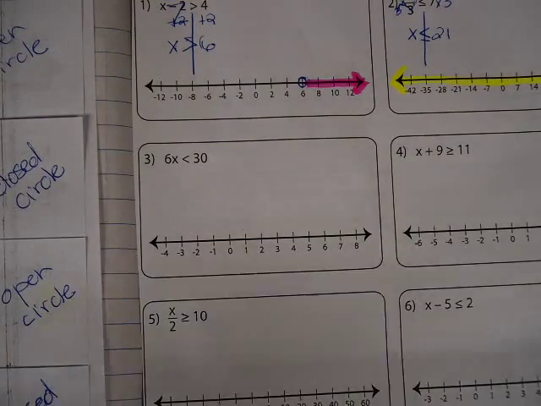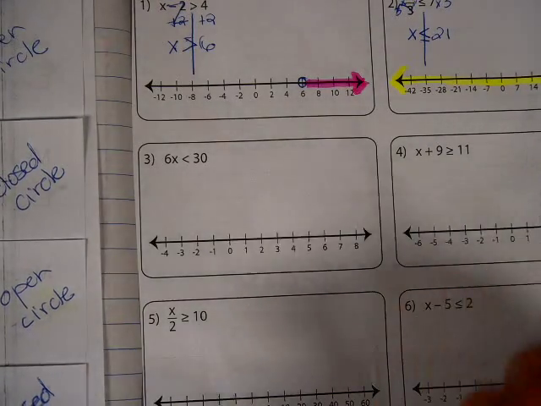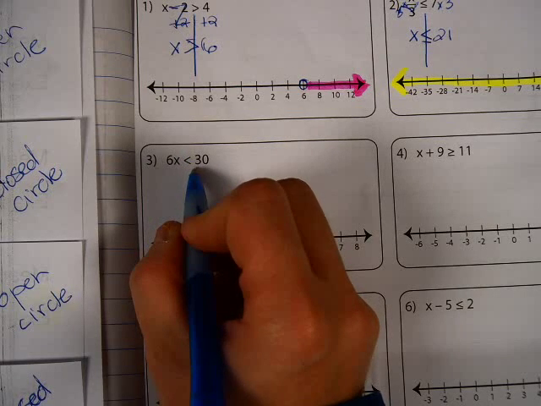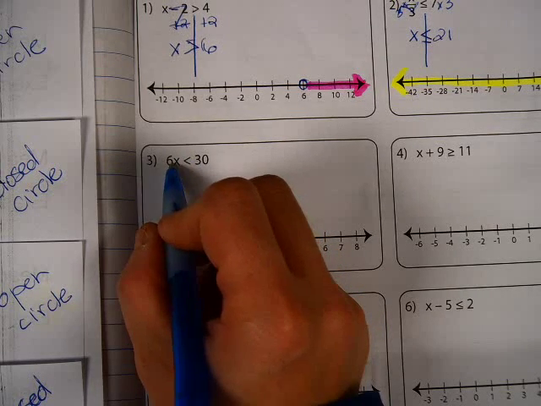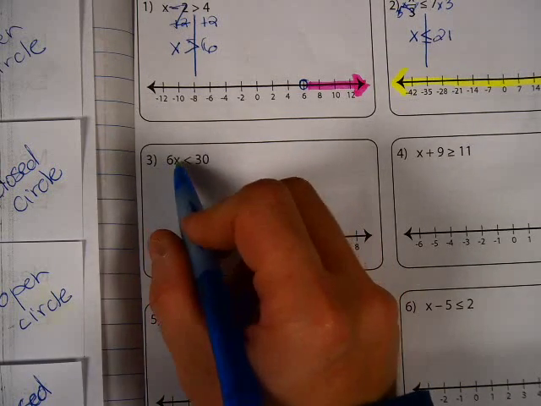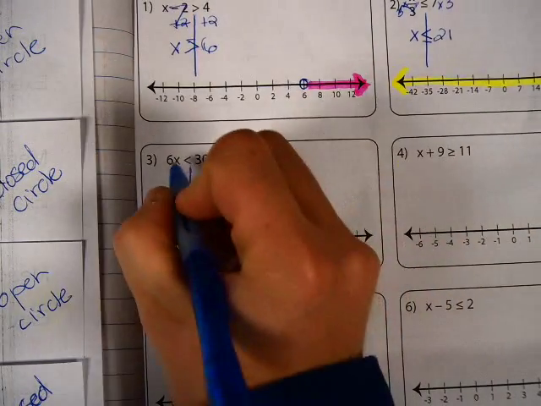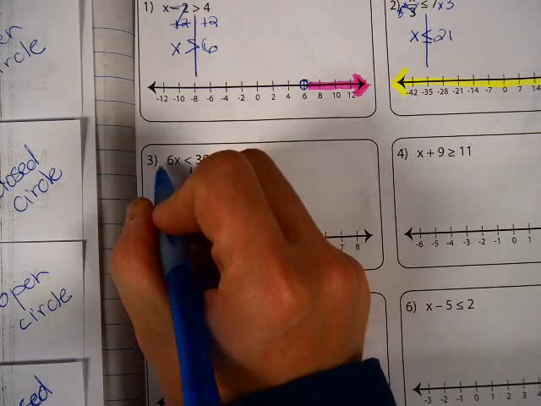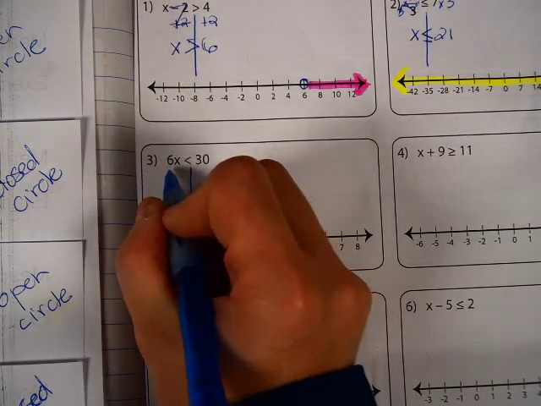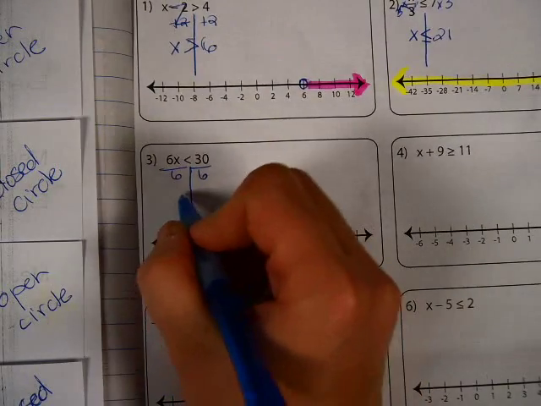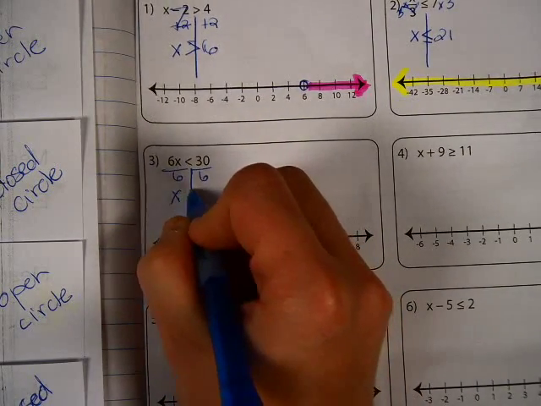Next one, let's try this one. 6 times x is less than 30. So again, draw your wall. And how do we get rid of a multiplication? We have to divide. It's like the princesses each want their own personal guards, and how many there are.